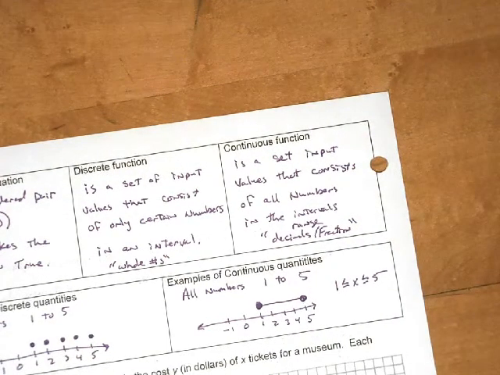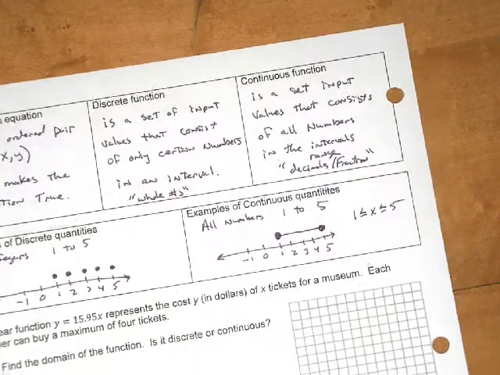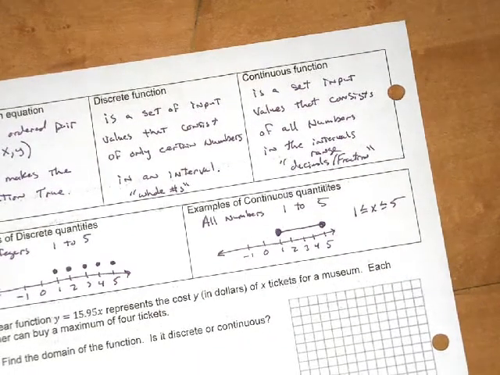So again, 1 less than or equal to x, which is less than or equal to 5. Inequalities popping back in. So again, discrete applies to whole things. Continuous, it's very fluid.